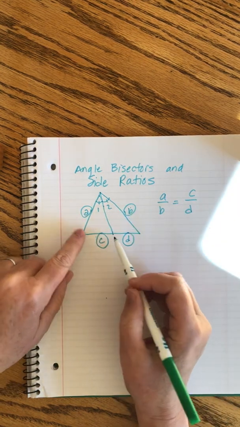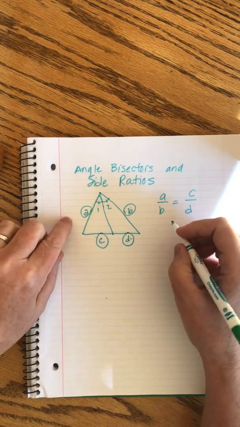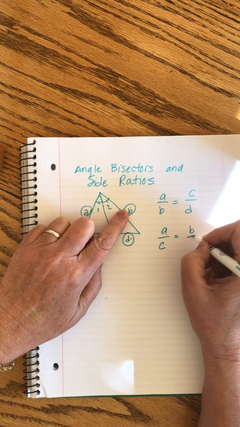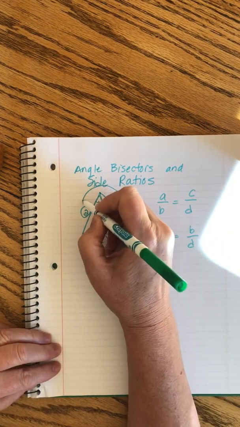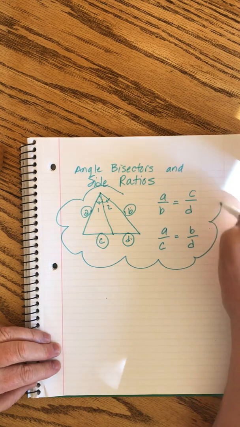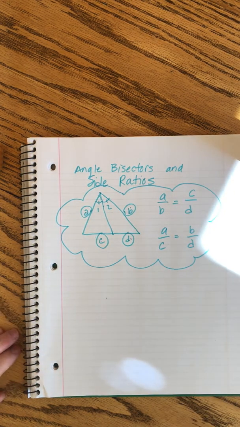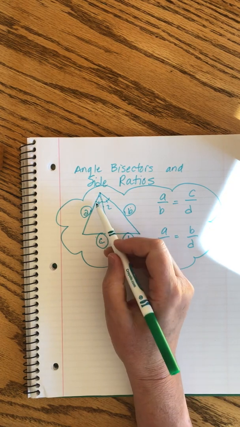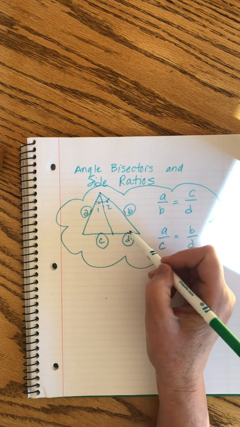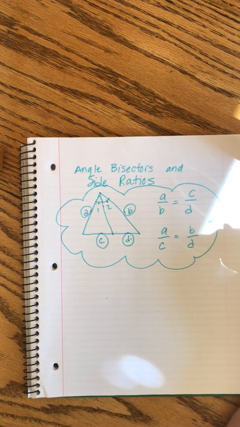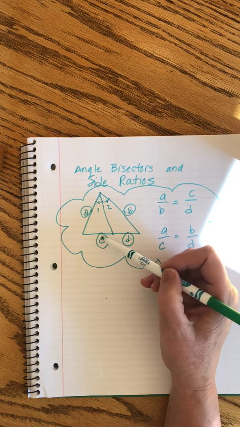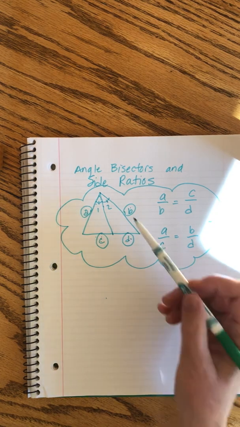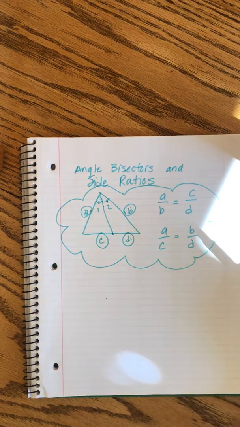So we can set those two proportional to those two, or we can say A is to C as B is to D. Both of these are true. And we can use them however we want to solve algebra problems, okay? So this is a bisector that cuts those into equal angles, and then it creates these nice proportional relationships between the existing sides and then the two bits of the opposite sides that have been bisected. So that's angle bisectors and side ratios.